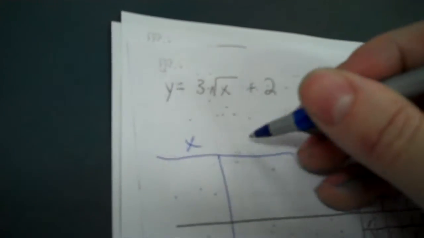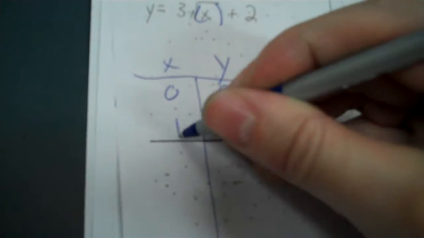Okay, next up. This one's a little bit different. These next couple are. So inside the radical, so first get your parent function. Sorry, I'm jumping the gun. That can keep going, okay?